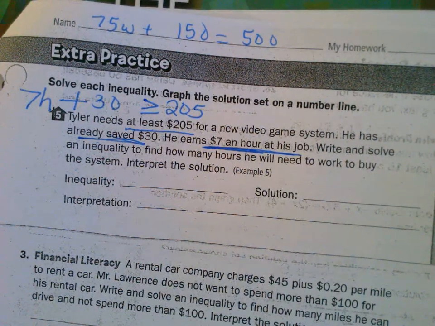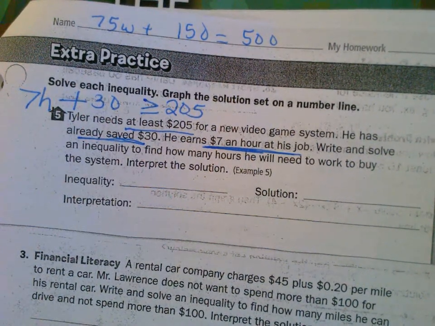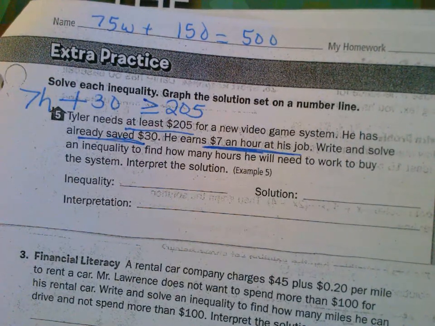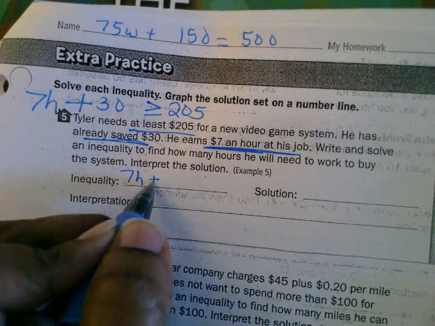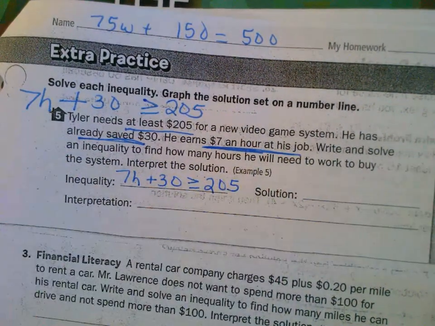And solve an inequality to find how many hours he will need to work to buy the system. So now we have the inequality. Do you all see how I pulled the pieces from the word problem? That should not have been strange to you. We've done this, but we haven't done it with the inequality. So the inequality is 7H plus 30 is greater than or equal to 205.